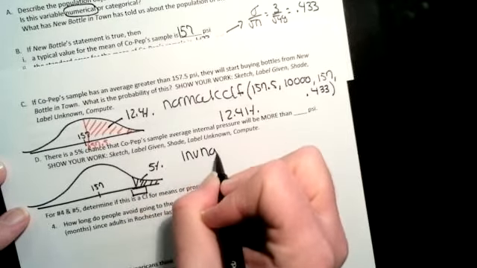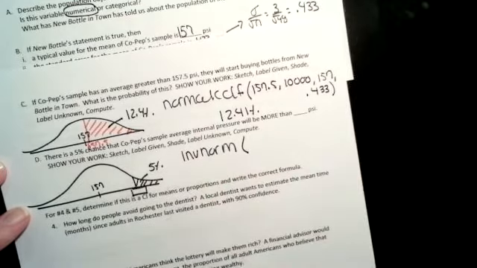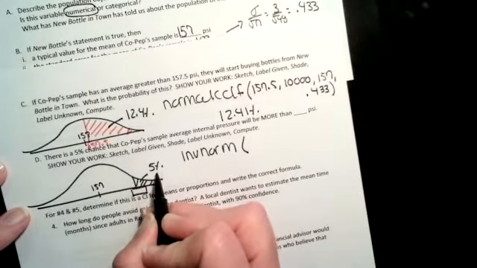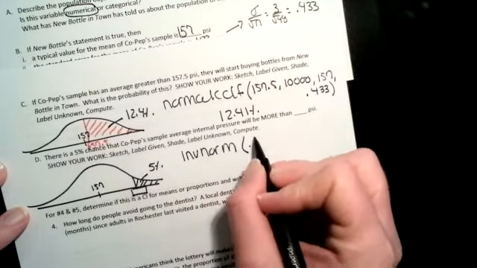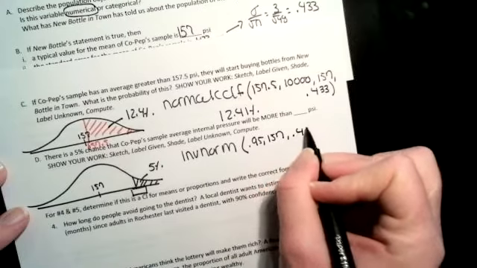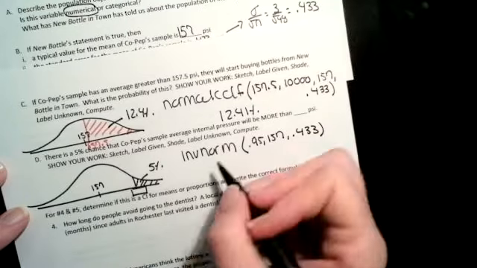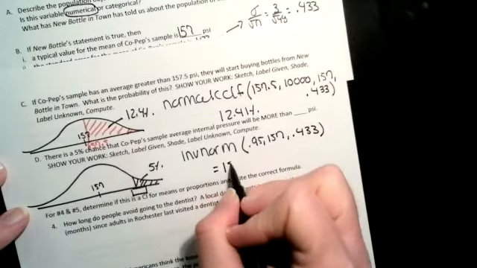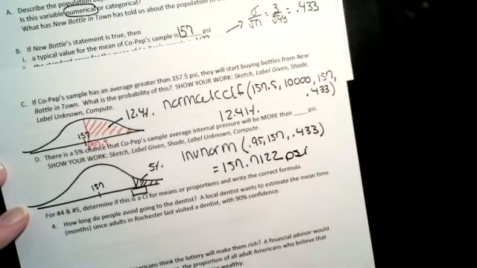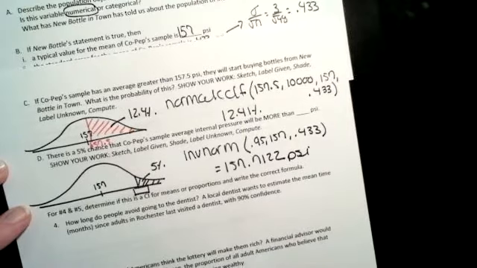Inverse norm. Area to the left. Don't get confused. I know this top part is 5%, but I need area to the left. So 0.95 here, 157 and 0.433. So here I get 157.7122 for my PSI. Okay, that would be the top 5%.